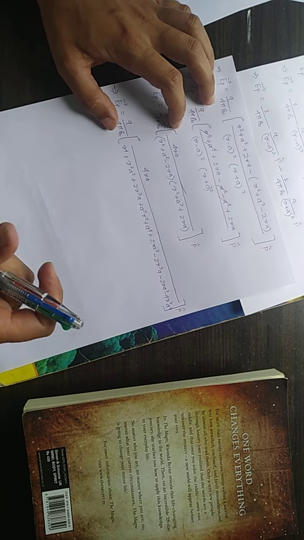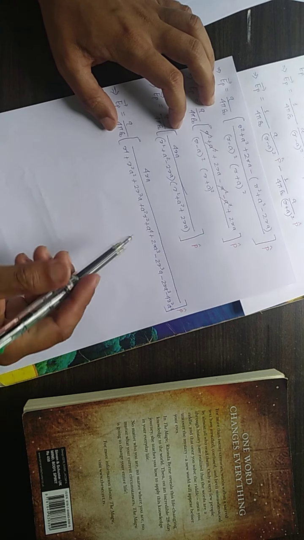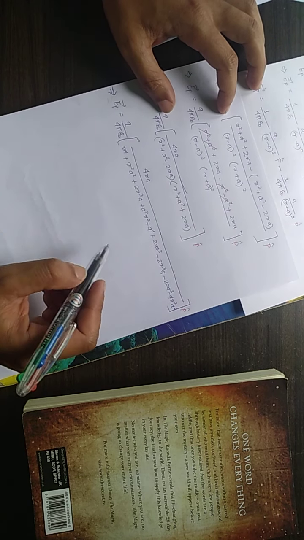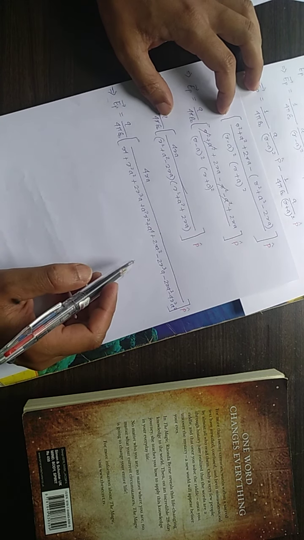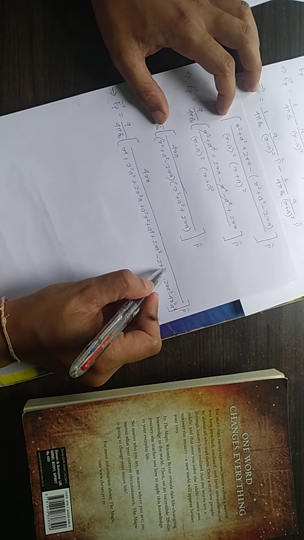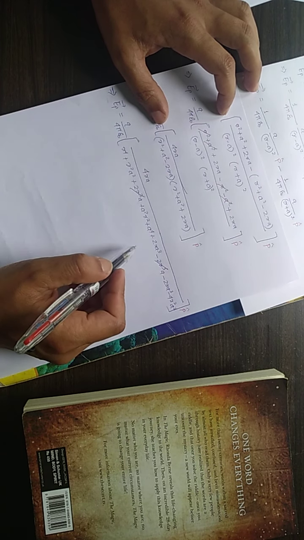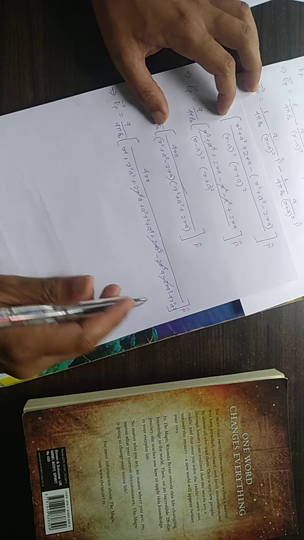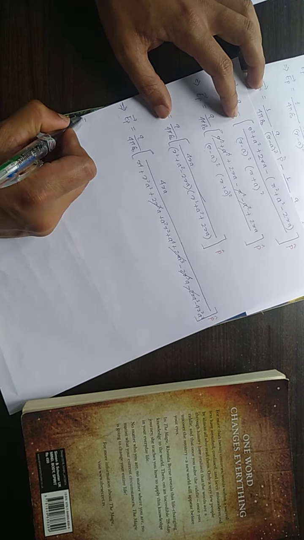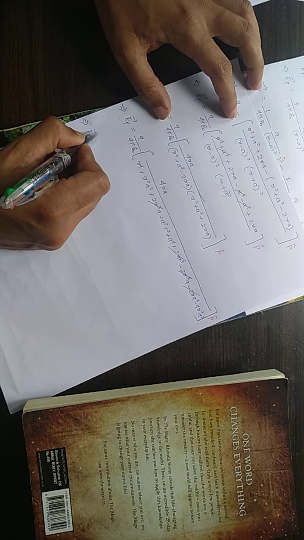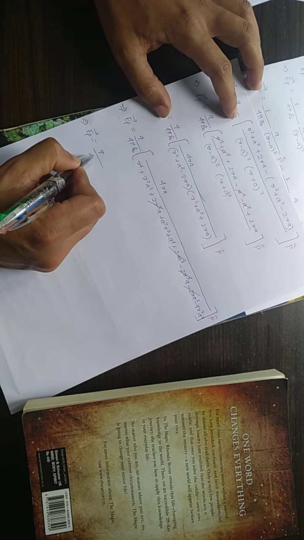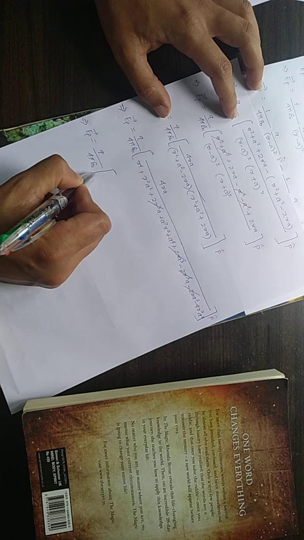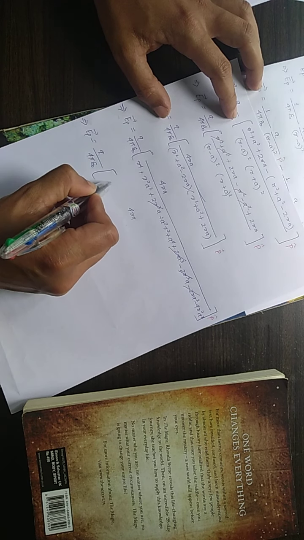So some terms get cancelled here. The terms are 2r cube a, minus 2r cube a, 2ra cube, and minus 2ra cube. So the remaining terms can be written as E_P is equal to Q divided by 4 pi epsilon 0, 4ra.